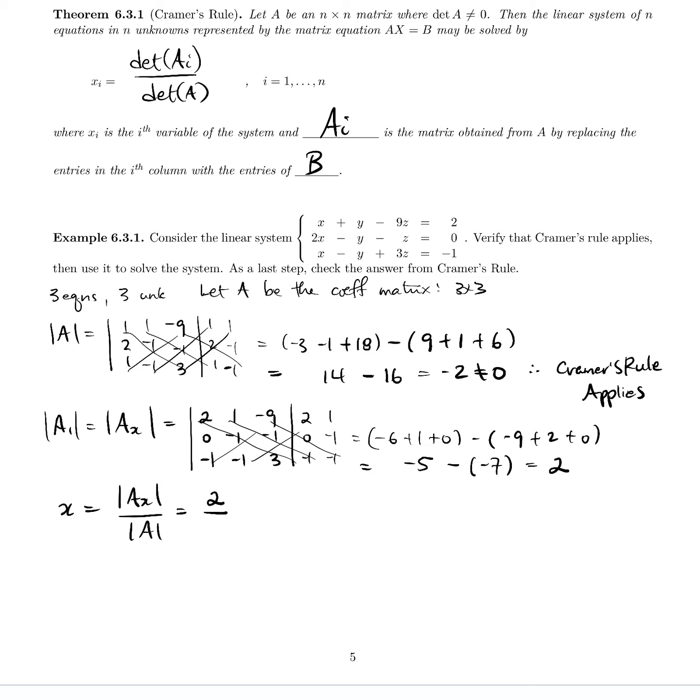The determinant of A was what we calculated before. That's minus 2. Minus 2 over 2 gives us an x value of minus 1. So that is just the x of the solution. We need to repeat this process for the y and the z.